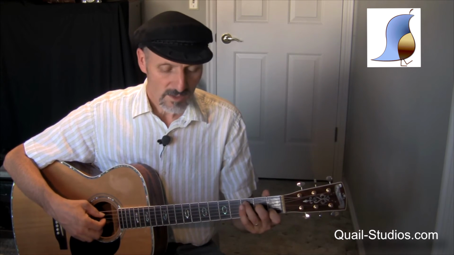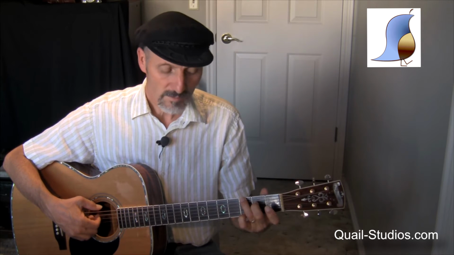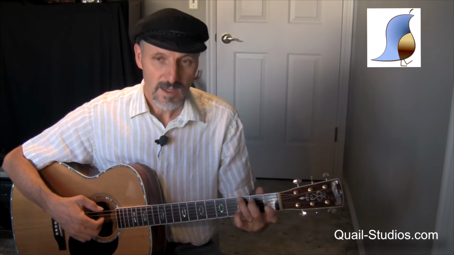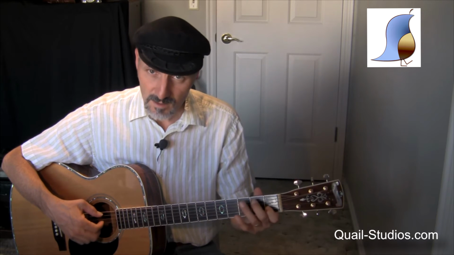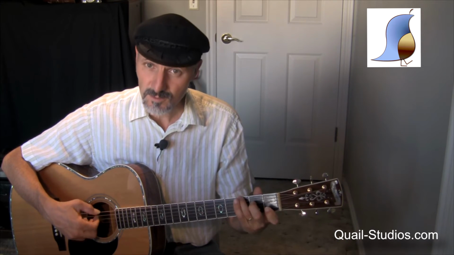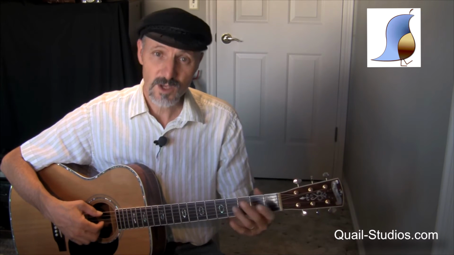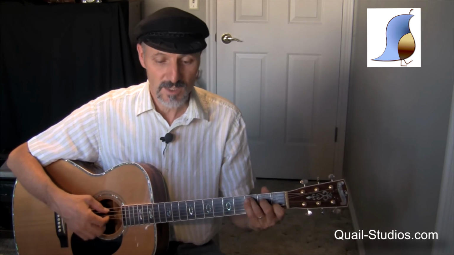And so the G chord has a B note in it, that one right there. And when it goes to C, it goes to there. So it goes, hear that? That's what the function of that chord is. The G chord wants to go to C because of the leading tone in it.